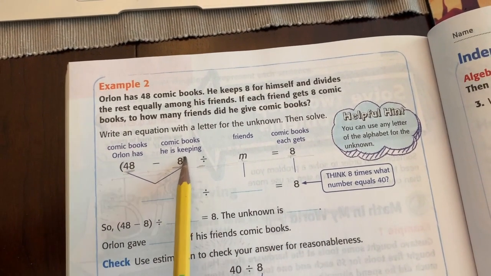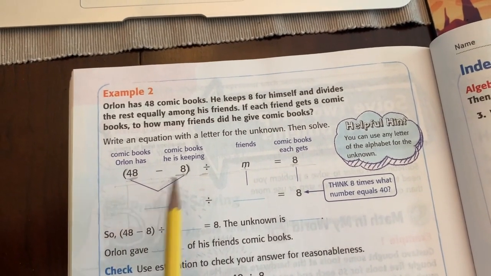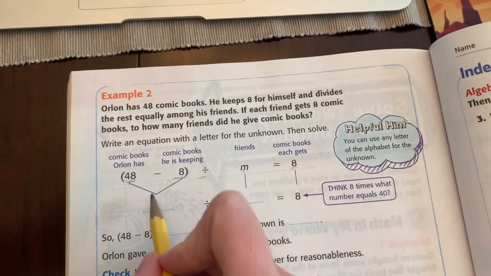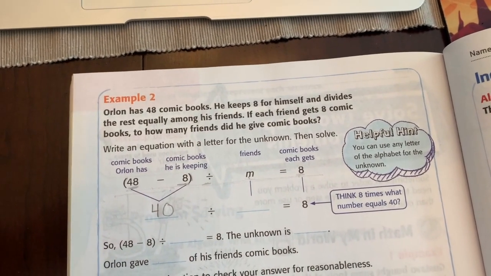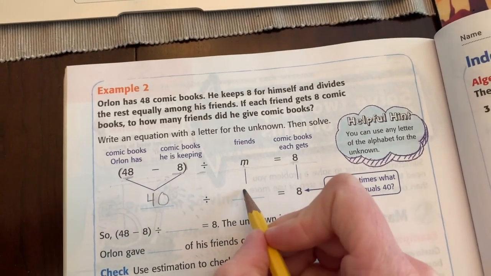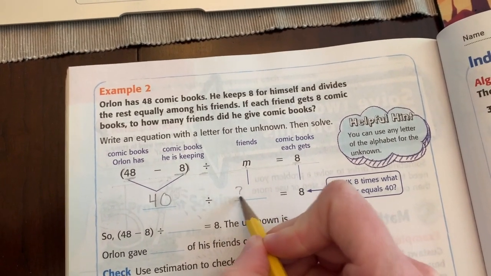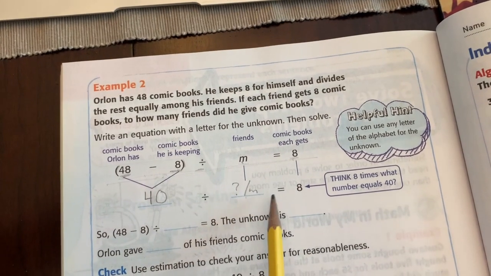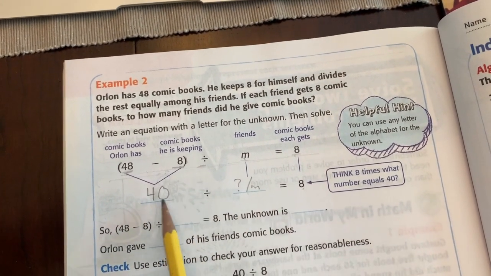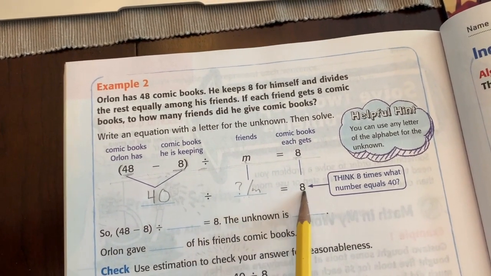Let's start by subtracting 48 minus 8. 48 minus 8 is 40. 40 divided by question mark, or here they have M. 40 divided by M equals 8. So 40 divided by what is 8?